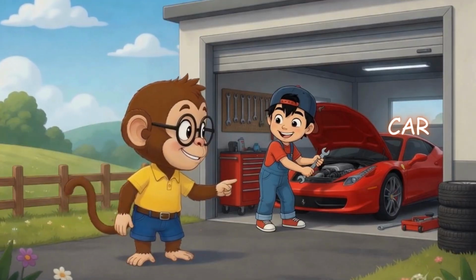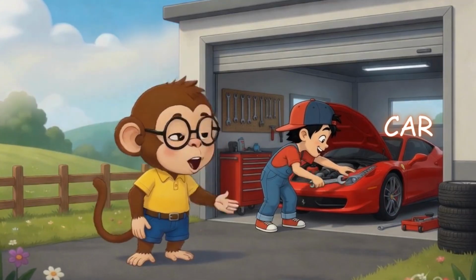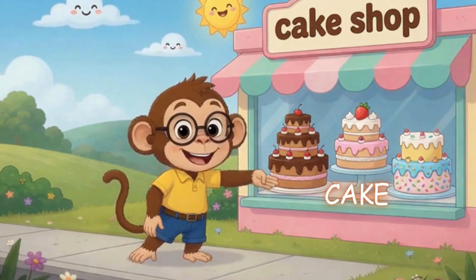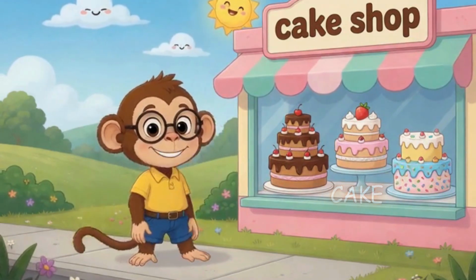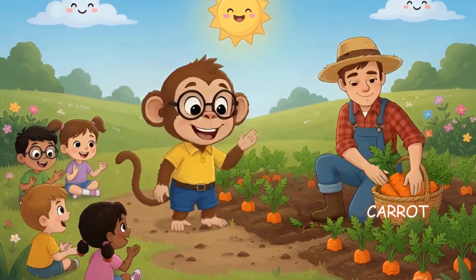Kids, see this? This is a car. The color of the car is red. I'm repairing the car. C is for car. Kids, see, this is a cake shop. These are the cakes. C is for cake. Kids, see, this is a carrot garden. I'm collecting the carrots. C is for carrot.